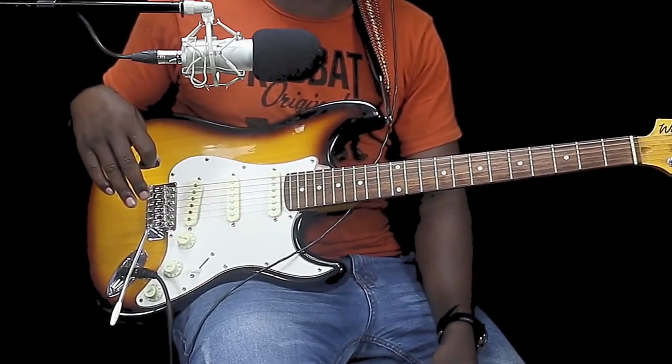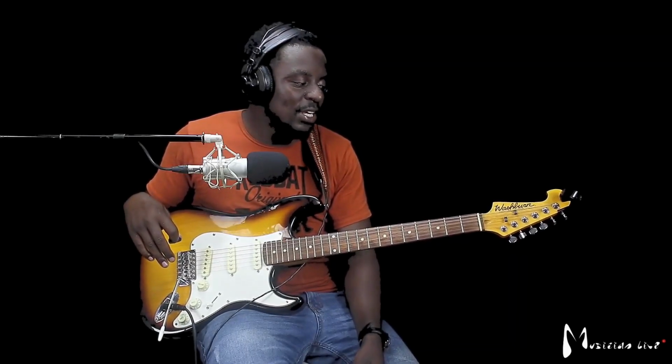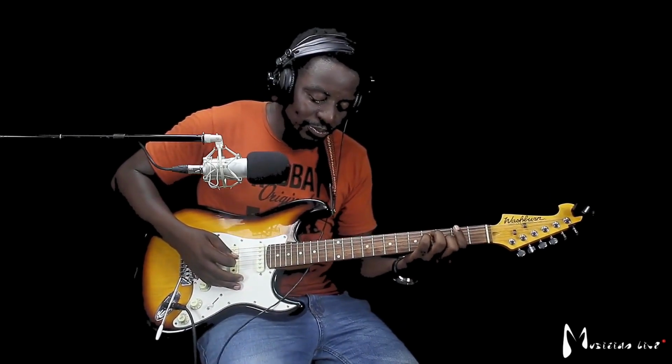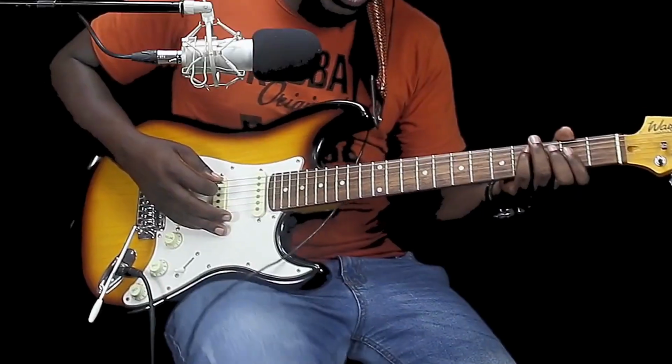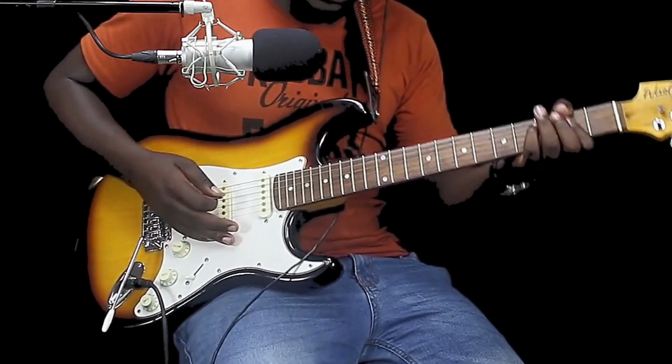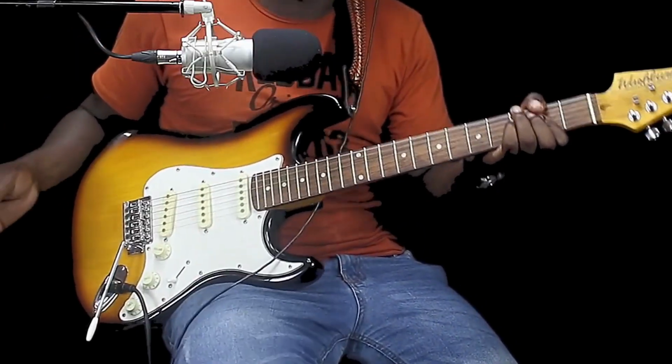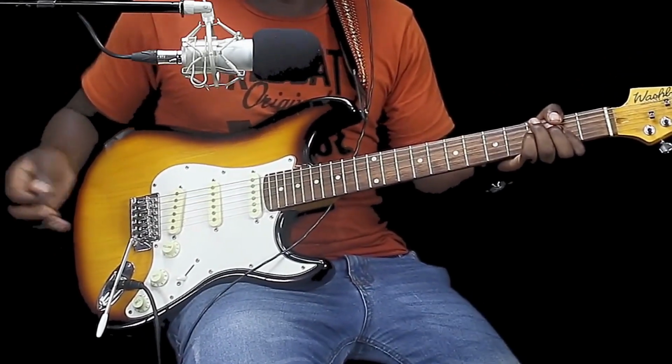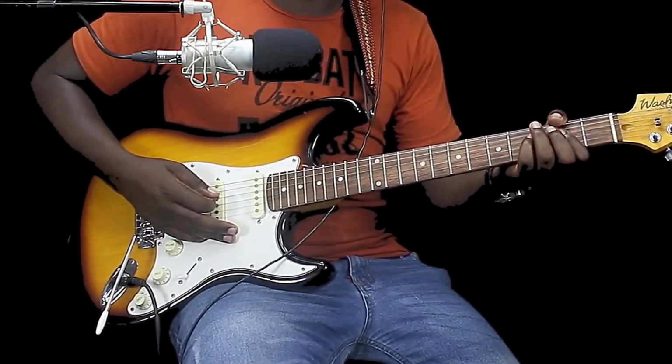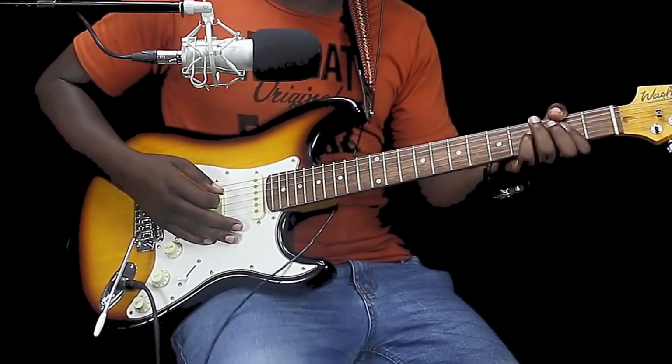Also, one thing that you need to keep in mind, you need a bit of distortion. So here's my chord. There's a difference between this and this. Now it sounds like rock and roll. This is exactly how we're going to be constructing our chords.